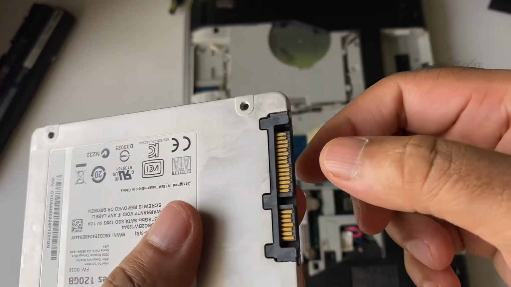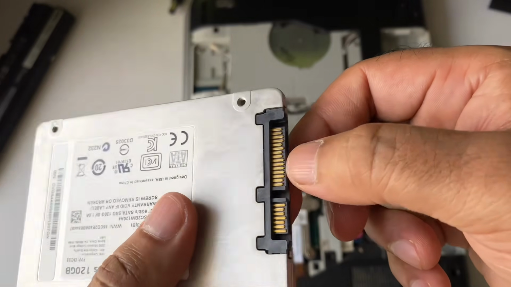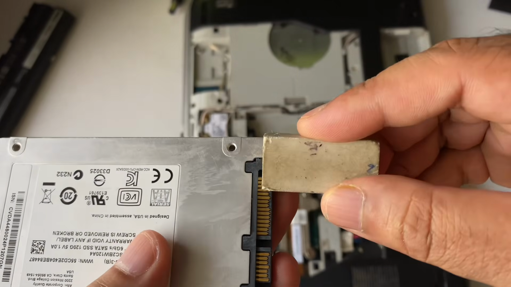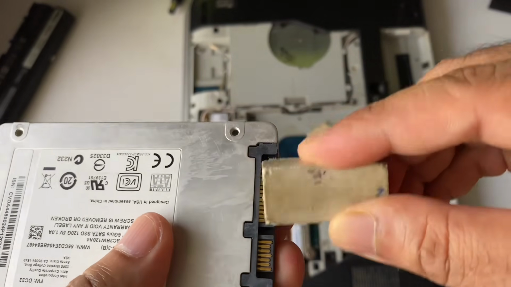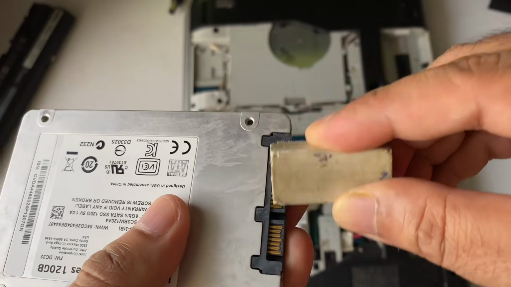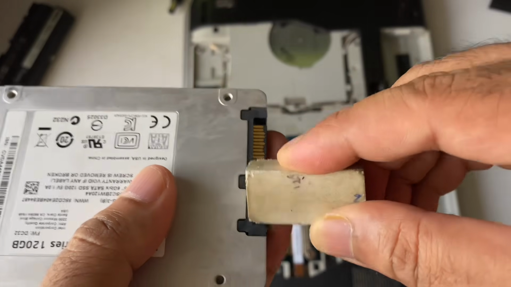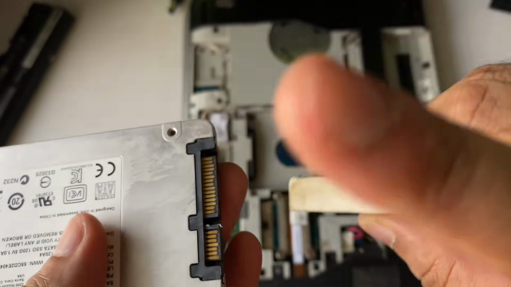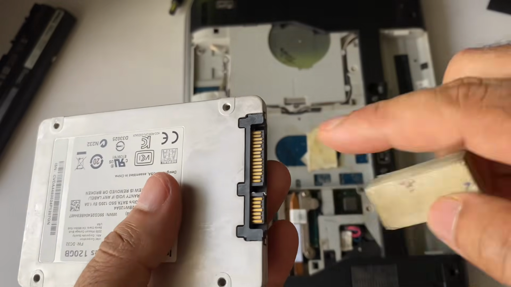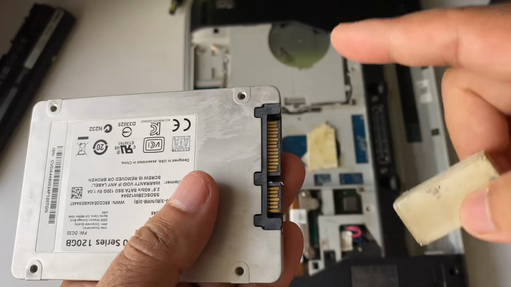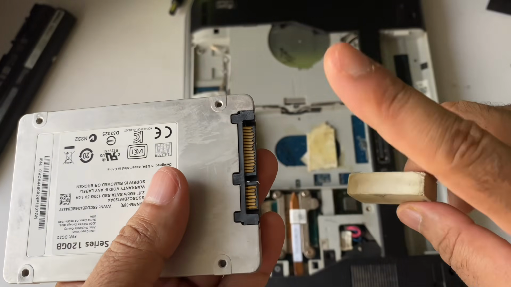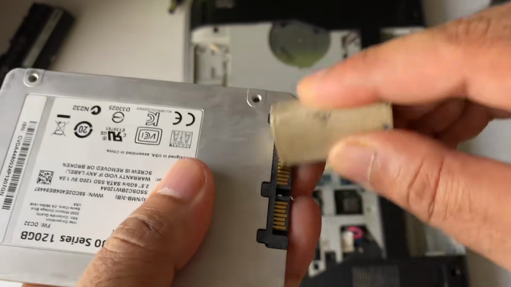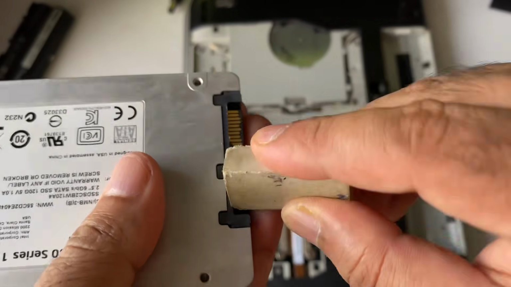You can see these golden plates. You have to use an eraser to clean any carbon or any kind of dust. Use an eraser to remove all kind of carbon and dust from your hard drive. You have to just rub. Do not use any kind of liquid. Use an eraser only. I will use this eraser to remove the dust and the carbon from my hard drive.